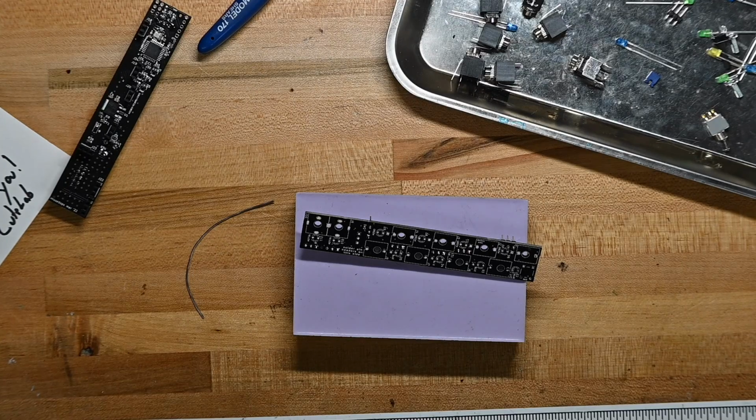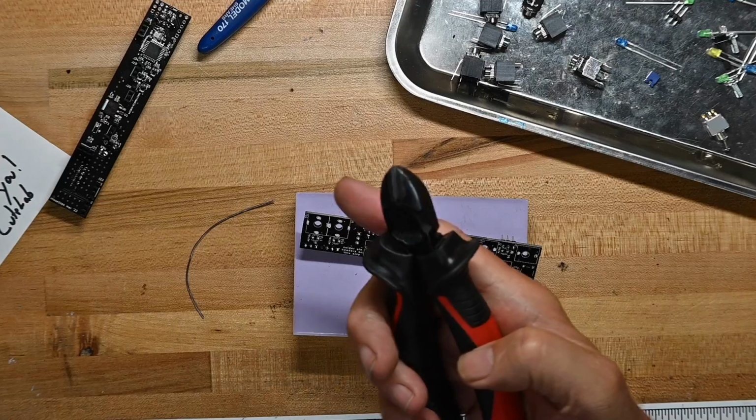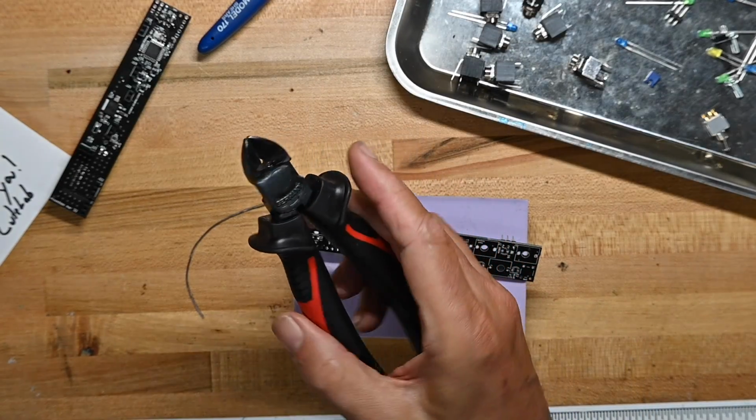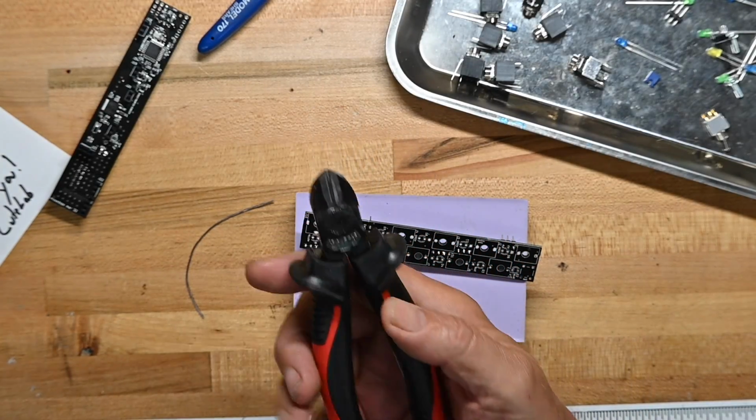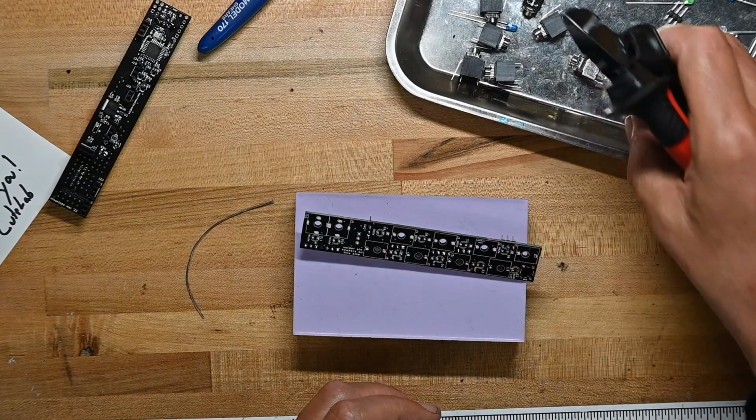Now they're not cheap, however they will save you money on the other pliers not being damaged. And also, in the grand scheme of things, a pair of cutters like these are Schmidt's out of Germany, they'll last forever.